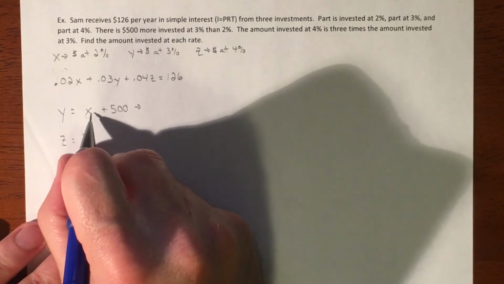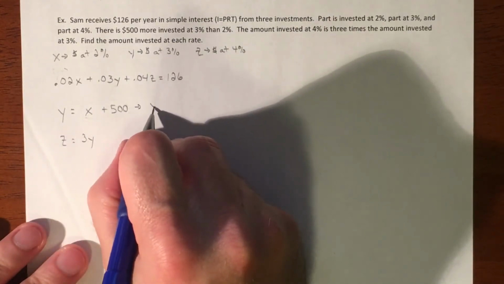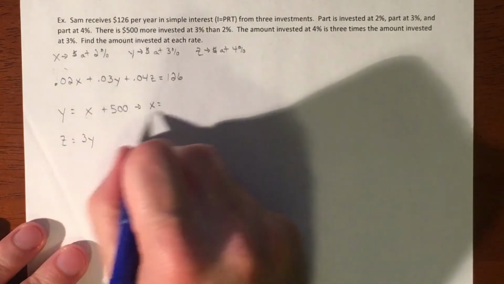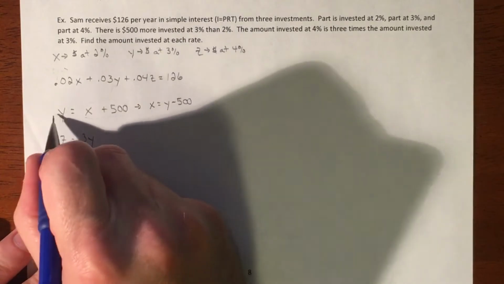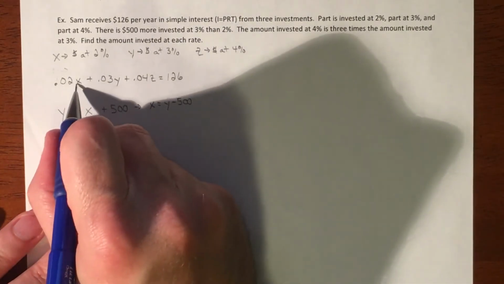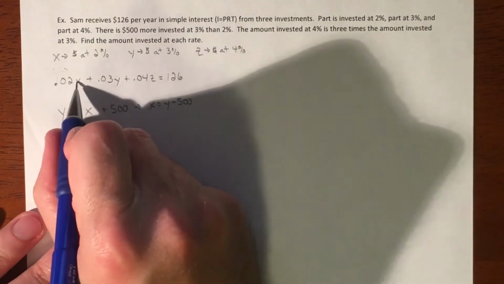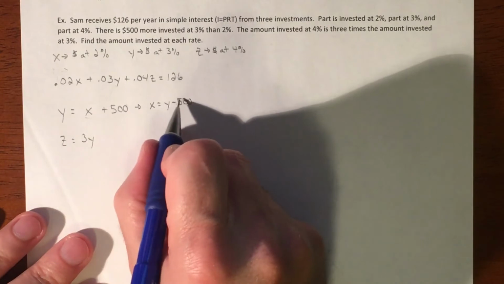So what if instead I got X by itself by subtracting the 500 over? It would be Y minus 500. So now if I take my X, I'll replace it and it'll have a Y in it, and my Z will have a Y in it.